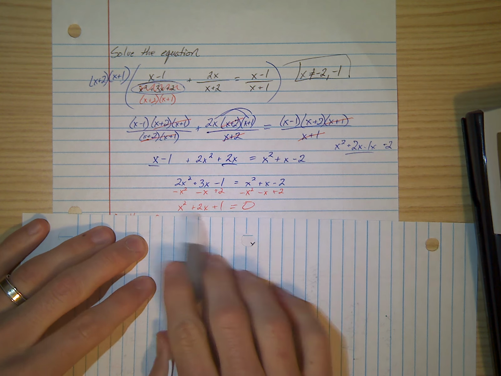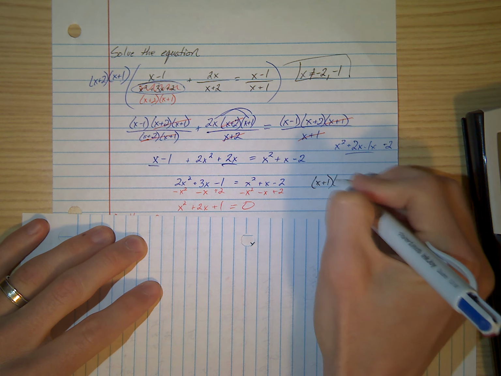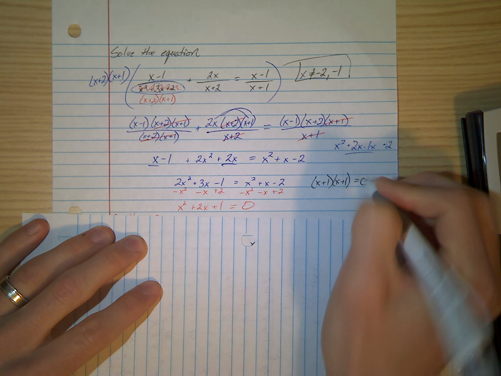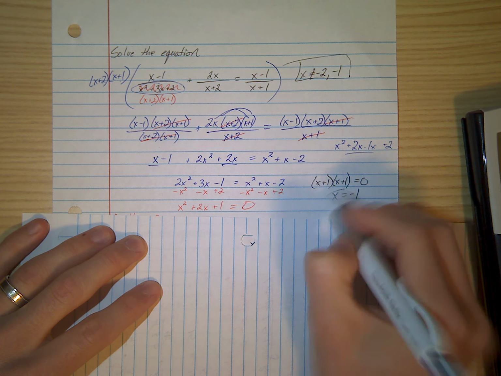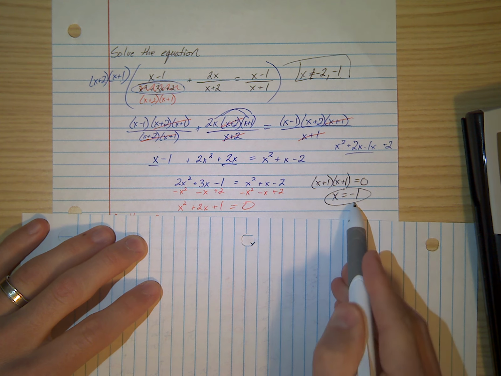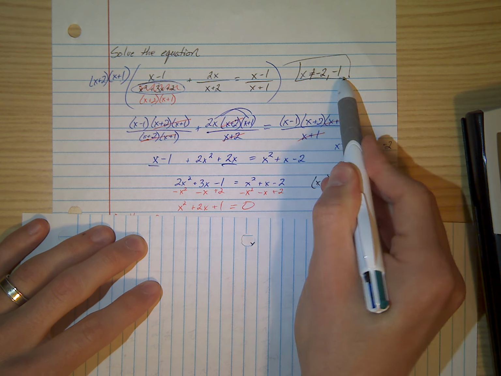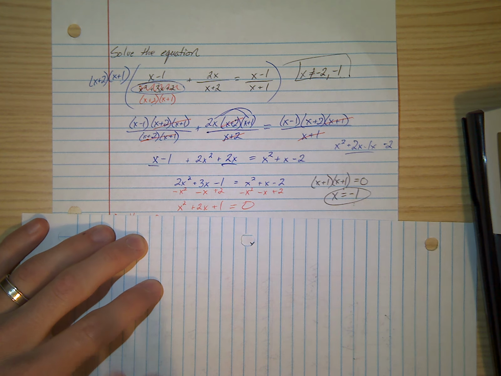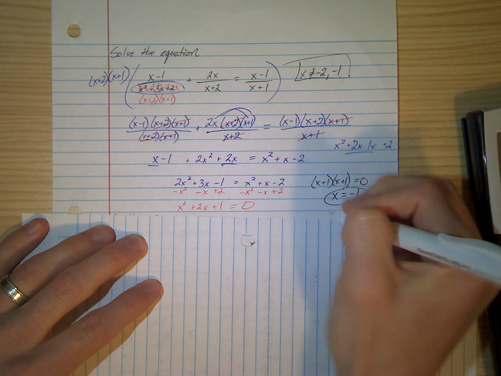Okay, so x squared plus 2x plus 1, you factor that, you get x plus 1 and x plus 1 equal to 0, which means that x equals negative 1. But uh-oh, that's one of our restrictions. Now, since this is the only solution and it's a restriction, it's not extraneous. Extraneous means extra. That means there's one that works. There isn't one that works.